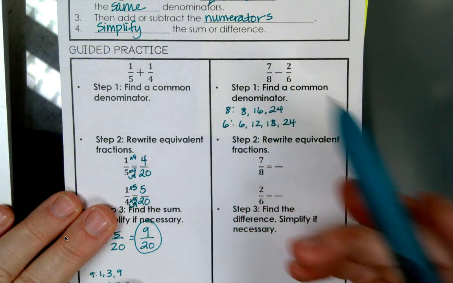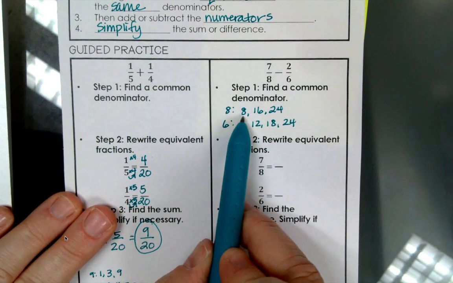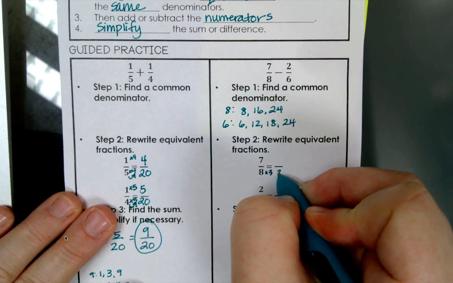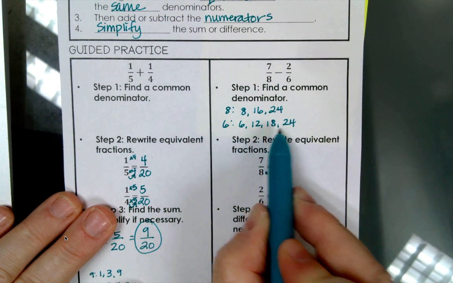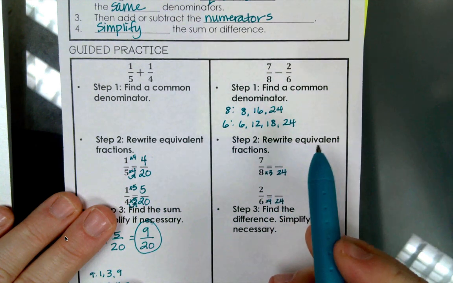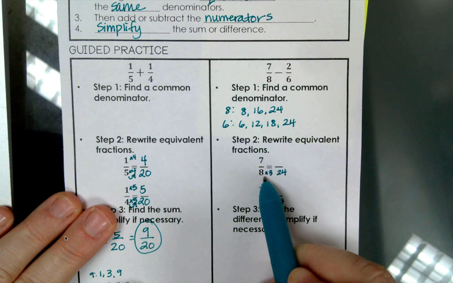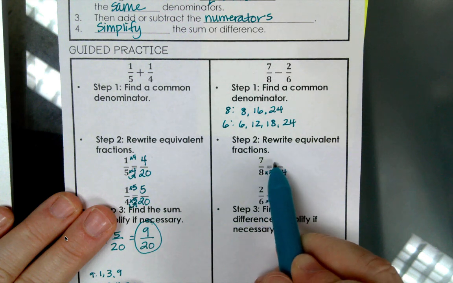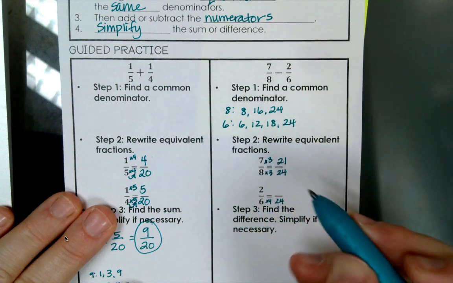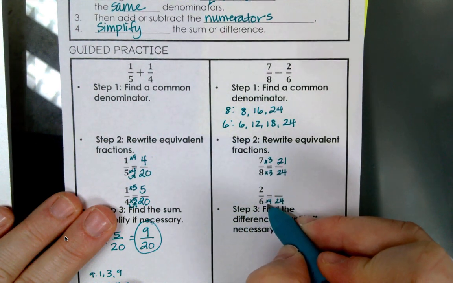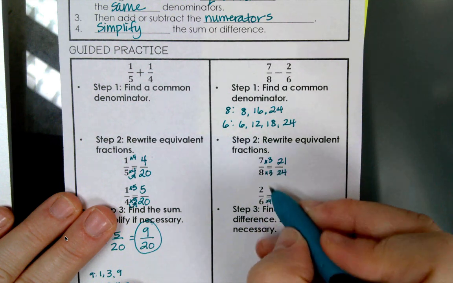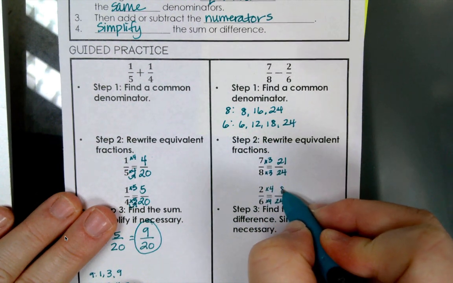So, and then if you're like, well, what did I multiply by? Well, count them. 1, 2, 3. Okay, so 8 times 3 is 24. 1, 2, 3, 4. 6 times 4 is 24. So whatever I do to the denominator, I must do to my numerator. So 7 times 3 is 21. Whatever I do to my denominator, I must do to my numerator. So 2 times 4 is 8.